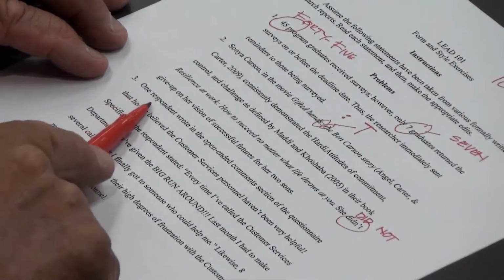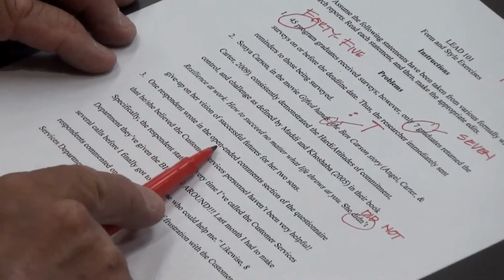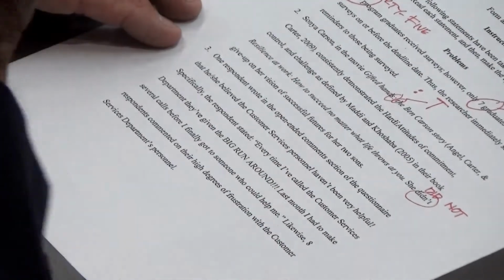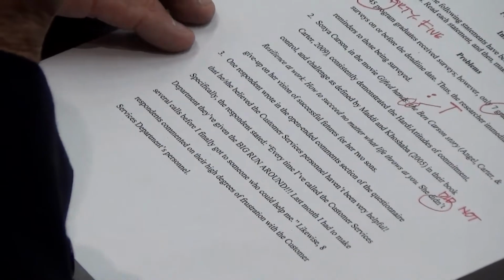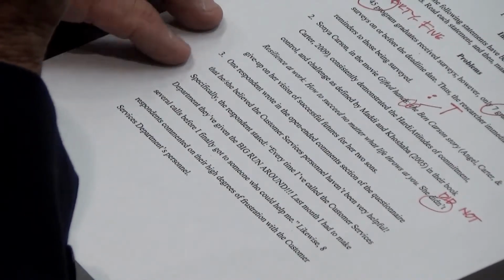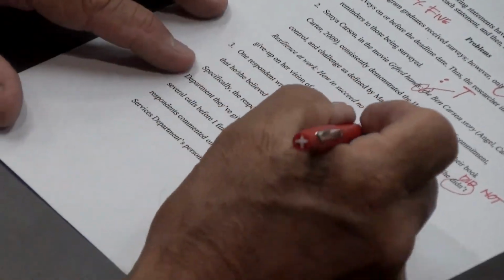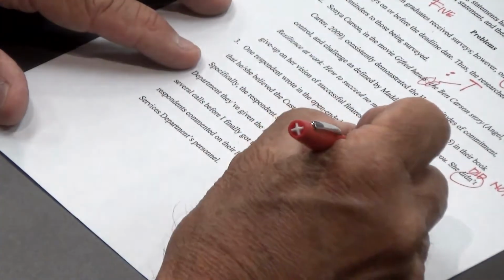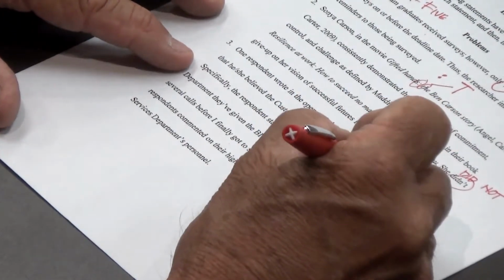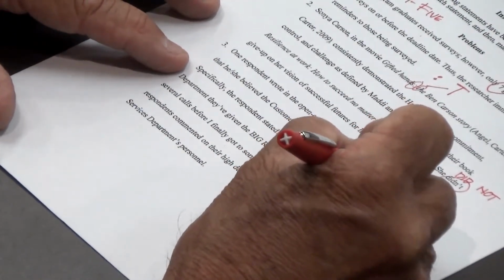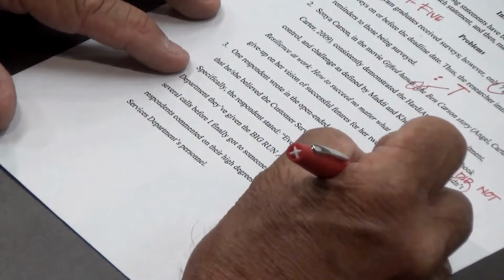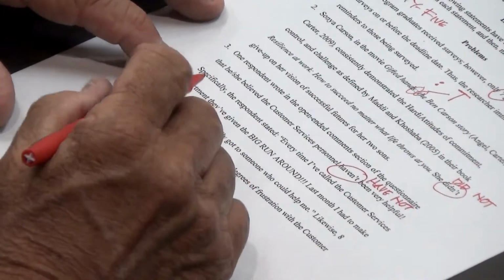Okay, number 3 here. One respondent wrote in the open-ended comments section of the questionnaire that he/she believed the customer services personnel haven't been very helpful. This is a statement by the writer, so this should have been have not been very helpful.